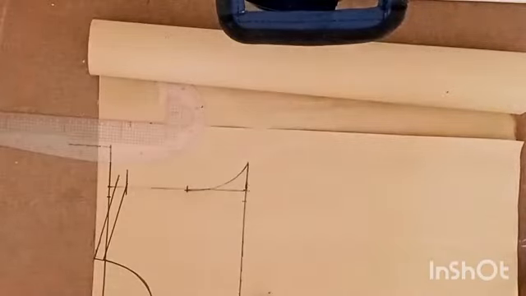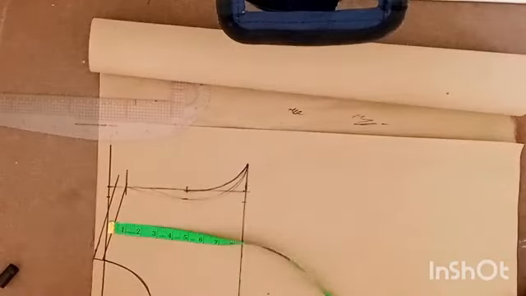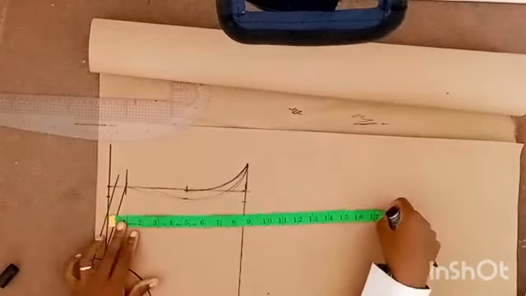So to draft the front armhole, at that midpoint, I'll be coming out by half of an inch, and I'll go ahead to use my pattern ruler to create that curve, as you can see me do in the video. Now the next thing after that is to go from my shoulder line. I'll go ahead and mark my half cut measurement.